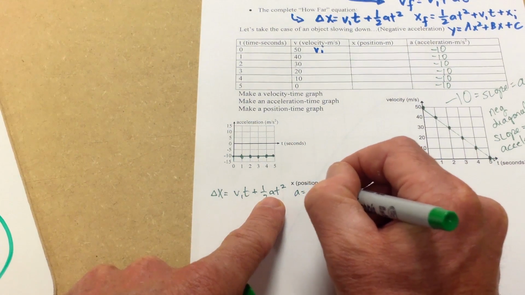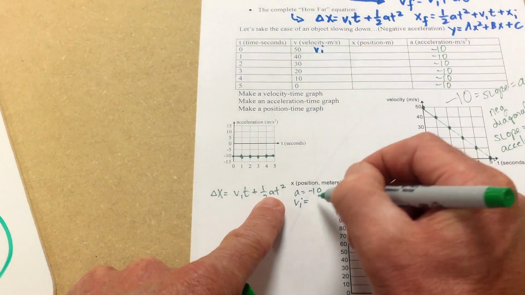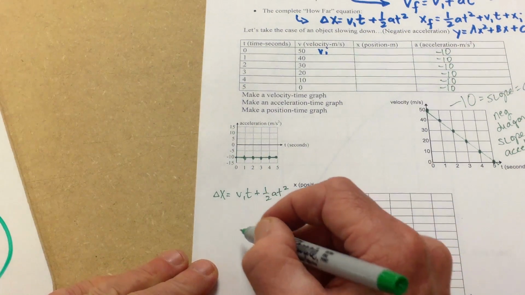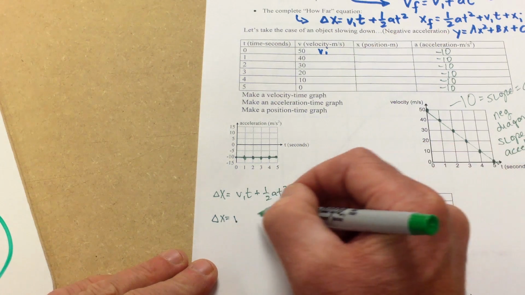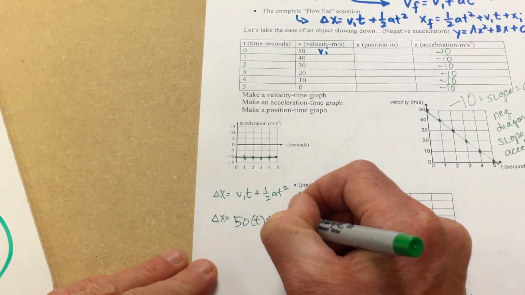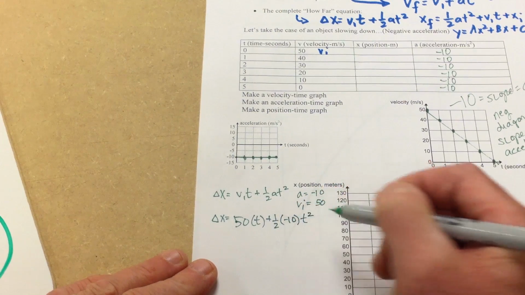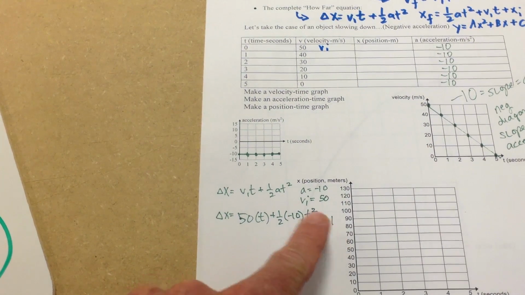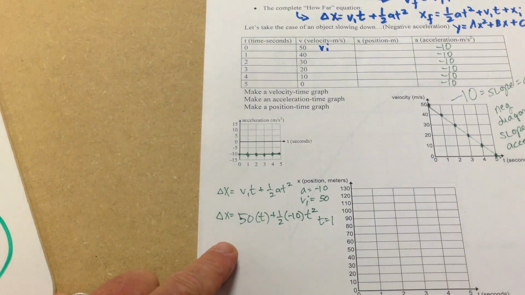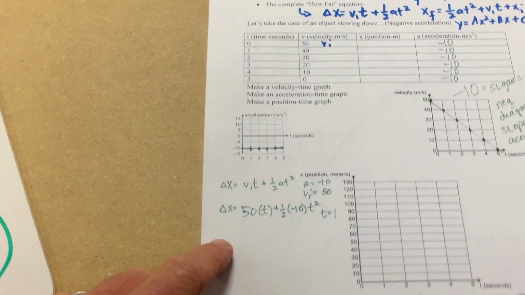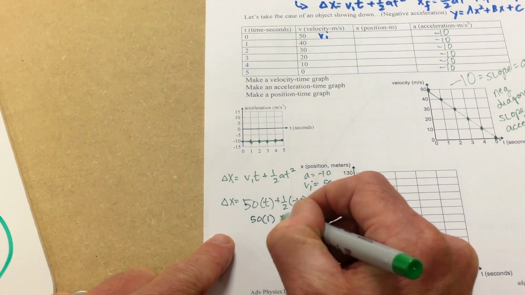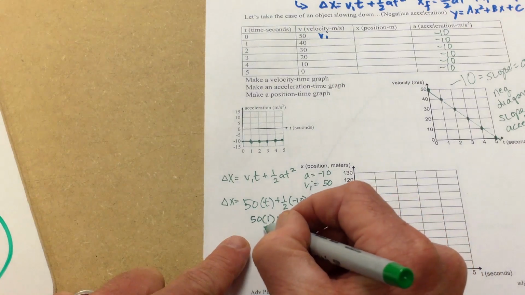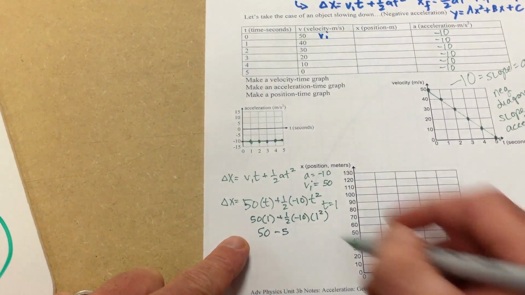We now know A is minus 10, and VI is what the car had initially, which is 50. The time can change, so we can leave time as a variable: 50 times t plus 1/2 times negative 10 times t squared. Let's work this for t equals 1. At the end of the first second, how far did my car go? If we put in 1 second, we get 50 times 1 plus 1/2 times negative 10 times 1 squared. That would be 50 minus 5, or 45.